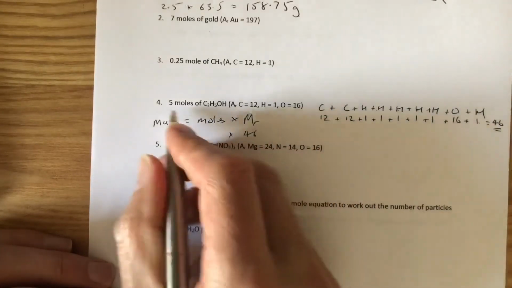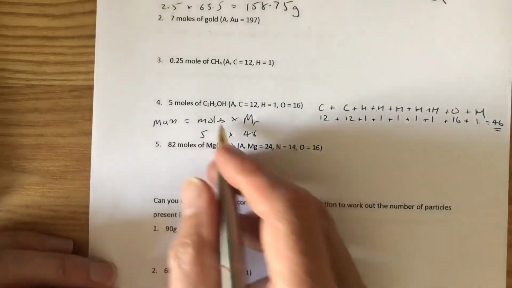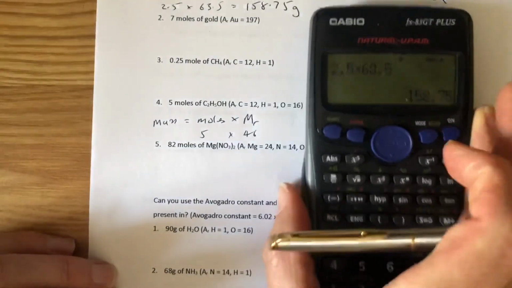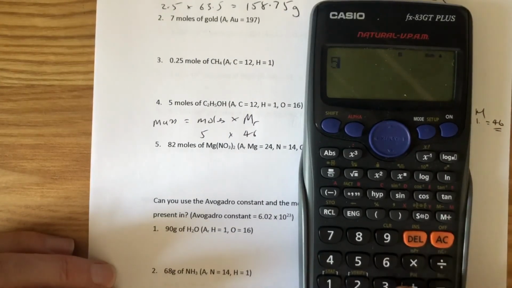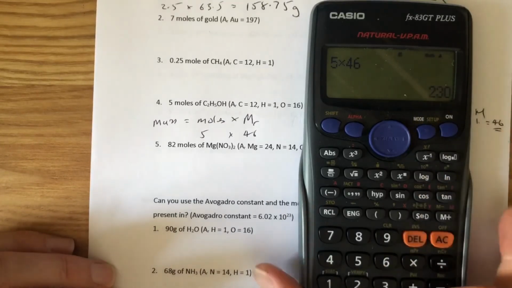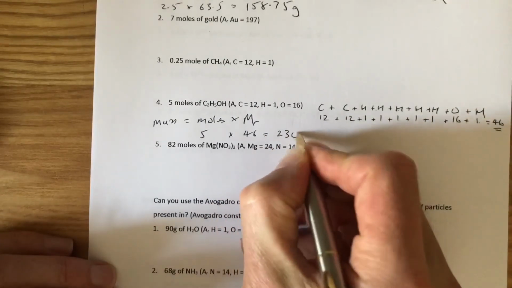Okay, moles is 5. 5 times 40 is 200, and 5 times 6 is 30, so that's going to be 230. Let's quickly put it into the calculator to check we're happy with that. 5 times 46 equals 230. So I'm more than happy with that answer. 230, and of course it is grams.